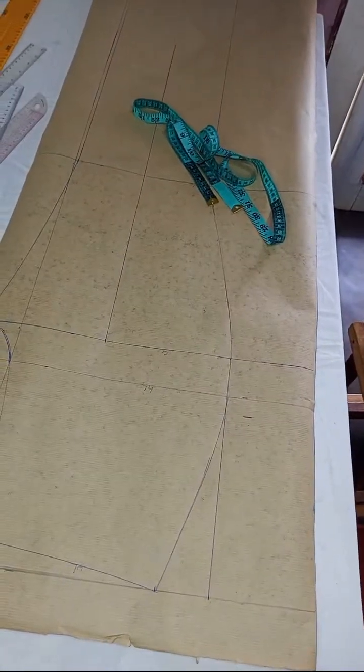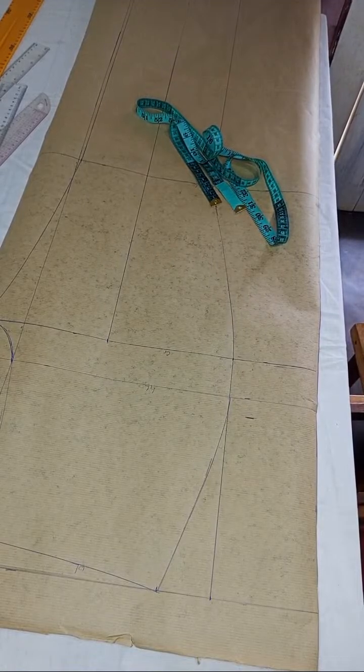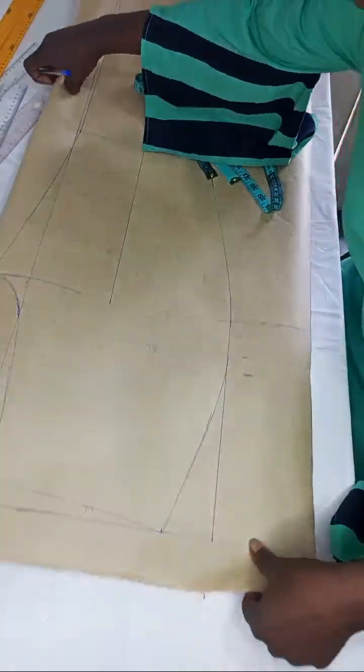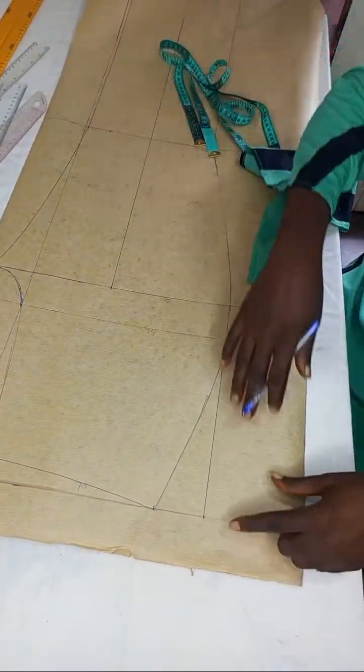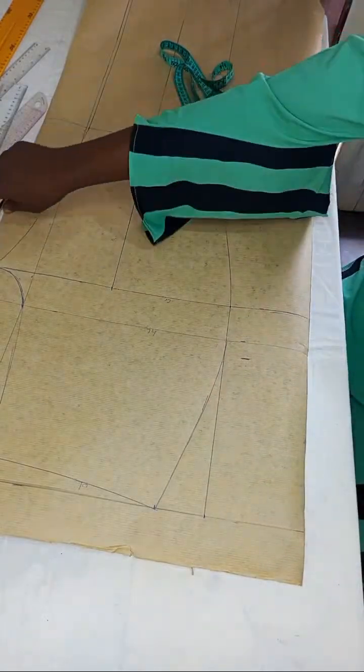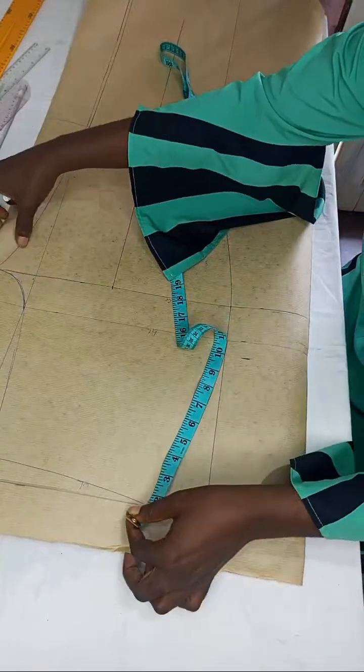So we are going to move ahead to drafting the back part. And to do that, I'll need to use a different color so that it's very visible. So let me use chalk for the back part.